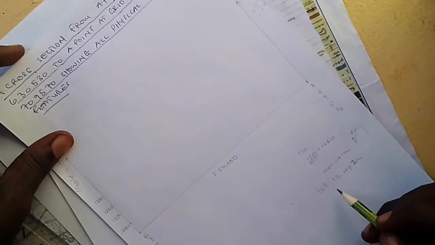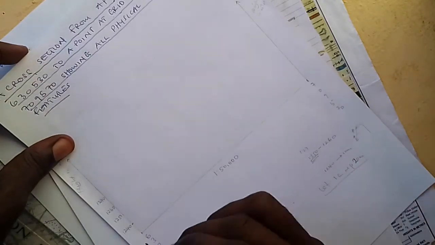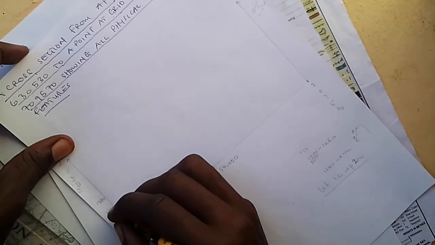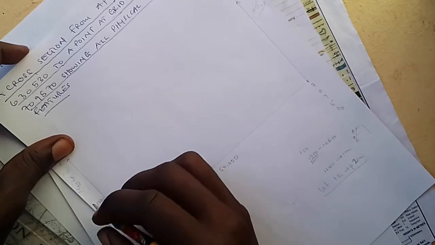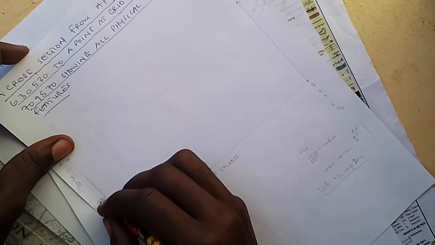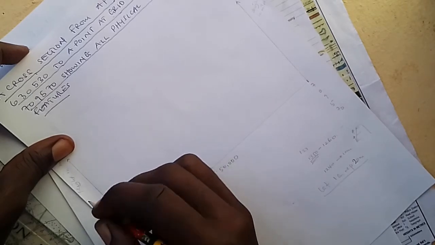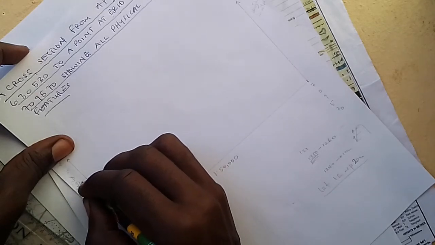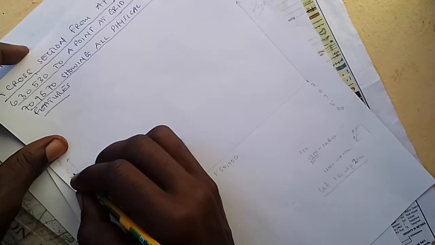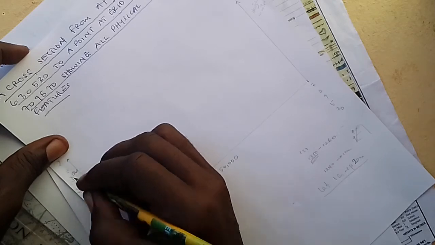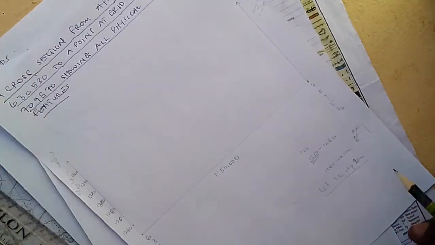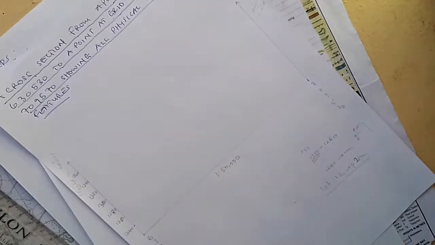Hope it works. Let us use 1 centimeter representing 20 meters. So this one is going to be 1240, 1260, 1280, 1300, 1320, 1340, 1360. Alright. So we have used an interval of 20 meters, because remember we are drawing the height.